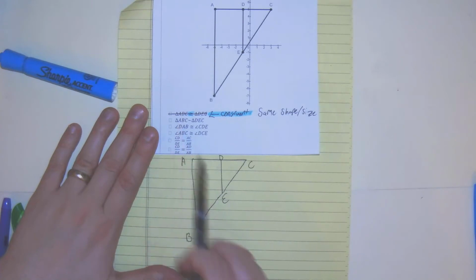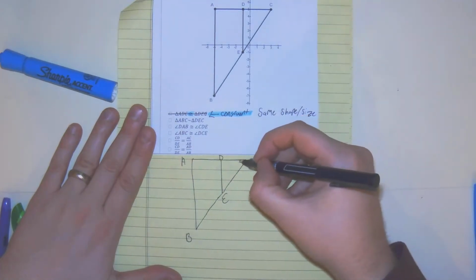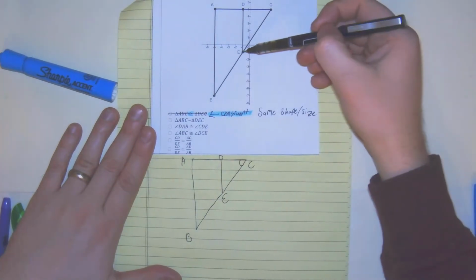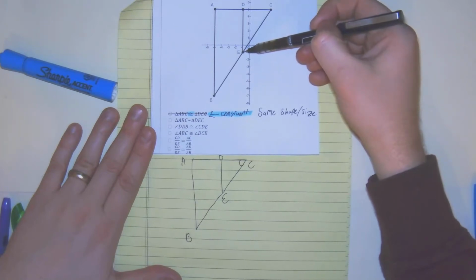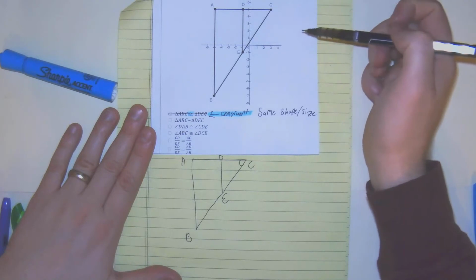Then we have triangle ABC. ABC is going to be similar to DEC. Well, let's just see what we have here. Okay. Both triangles have a C. Good. And if we look at the figure, it's a straight line, and it's a straight line, so they're both perpendicular.